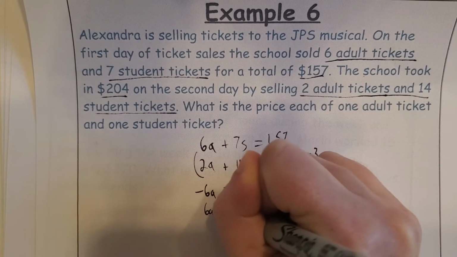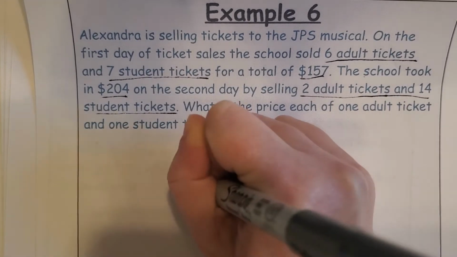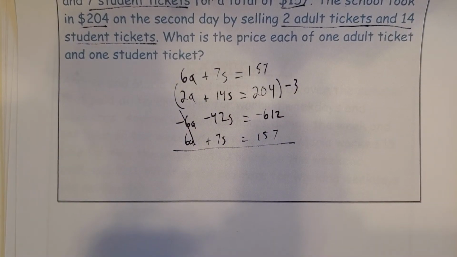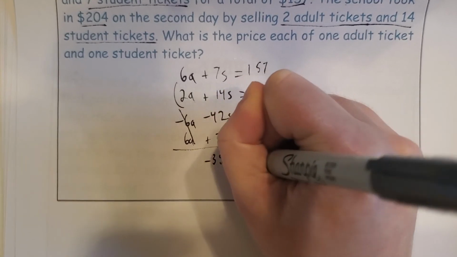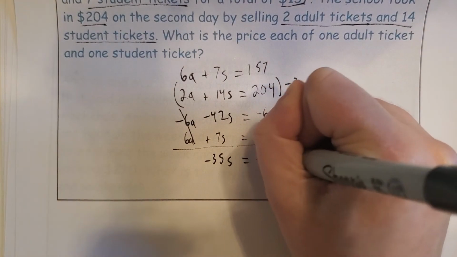I'm going to rewrite the second equation below it. A gets eliminated. Negative 42 plus 7 is negative 35. And negative 612 plus 157 is negative 455.